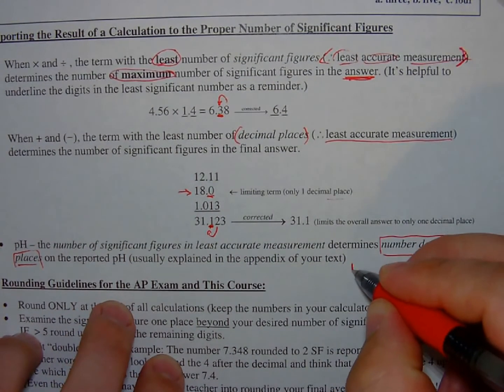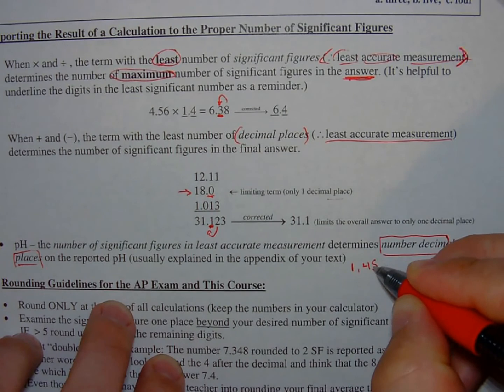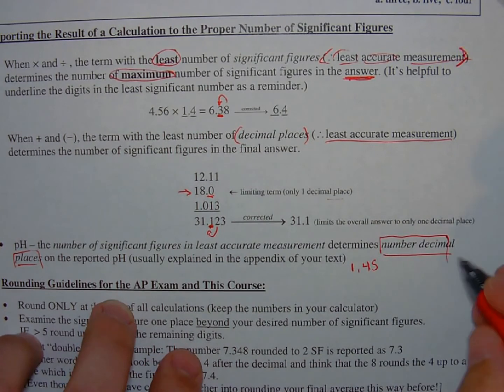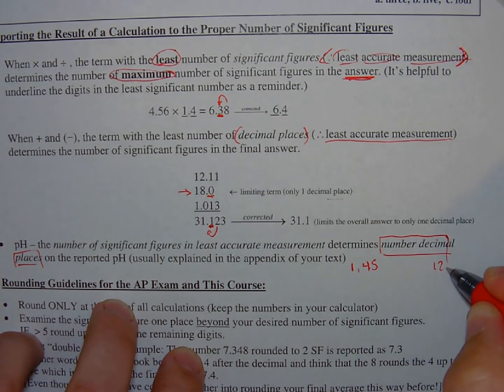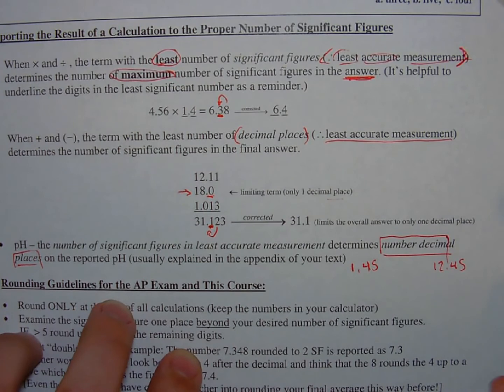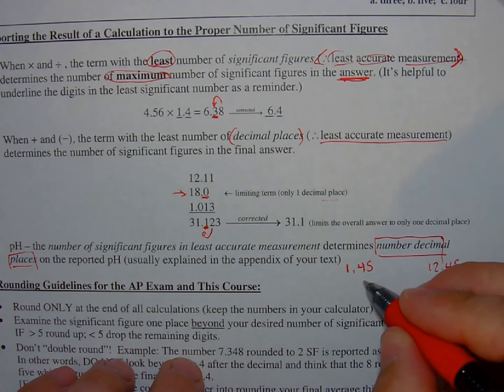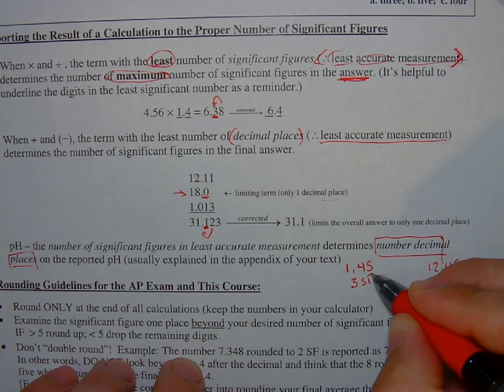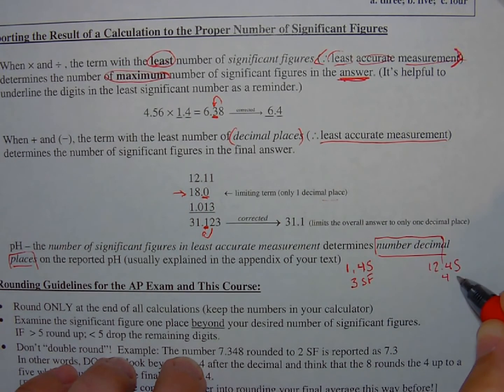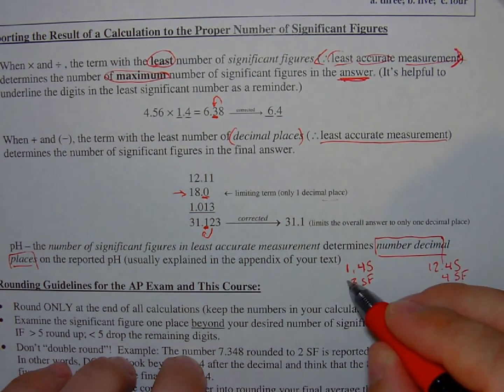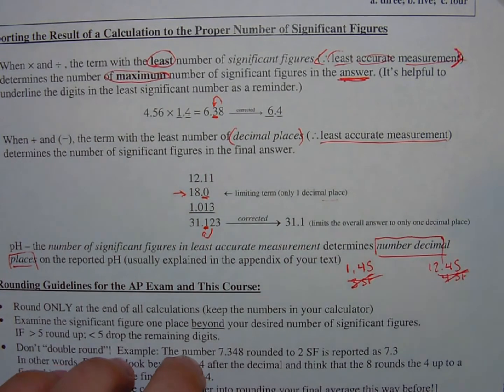Maybe we measure a pH of 1.45. Okay, it's pretty low, pretty acidic. Maybe we measure a pH of 12.45. All right, that's pretty basic. It's pretty high on the scale. And using the rules that we've looked at so far, we might think, oh, this one has 3 significant figures, and this one has 4 significant figures. But that's not the case on either of them. Both of those would be incorrect.